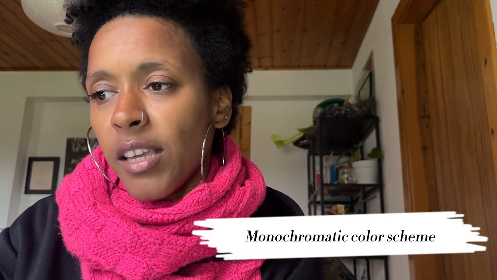Now to finish, we have the monochromatic color scheme. Use two or three colors from the same family. For example, you can go from dark blue to mid blue to light blue, or you can go to dark green, grass green, or light green. Or, for example, purple going to lavender and dark purple as well.